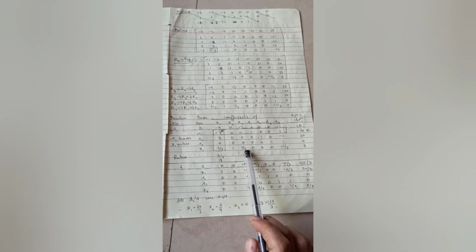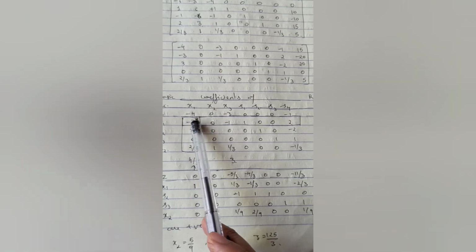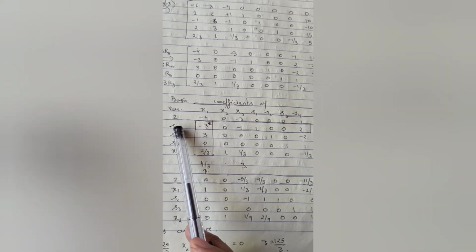Now what we need to do is check again: is there any negative BI? Yes, there is one, -20. -20 is the only negative number, right? That means this row along with -20 will be our pivot row, and S1 is the variable which is outgoing. Okay, S1 is the outgoing variable.